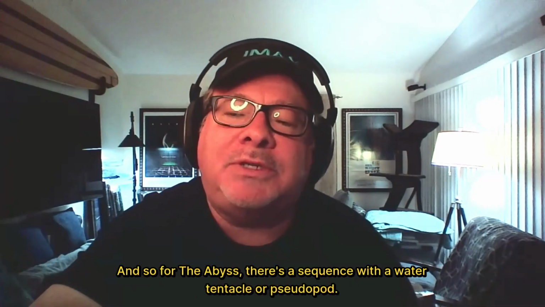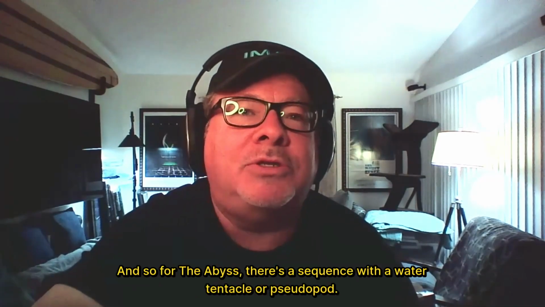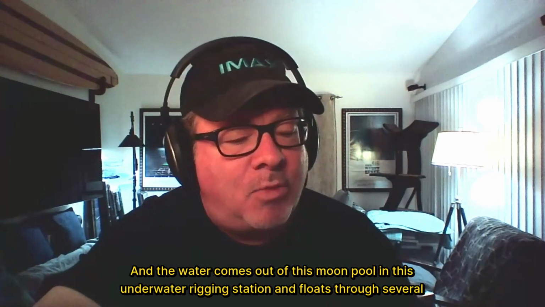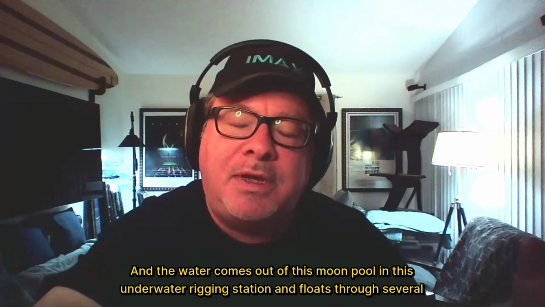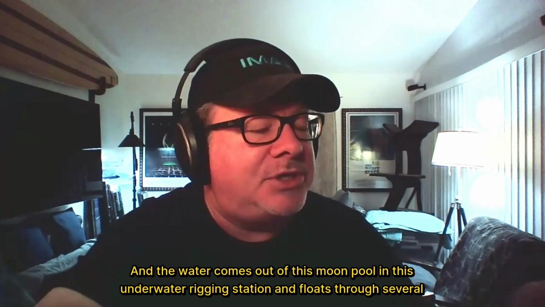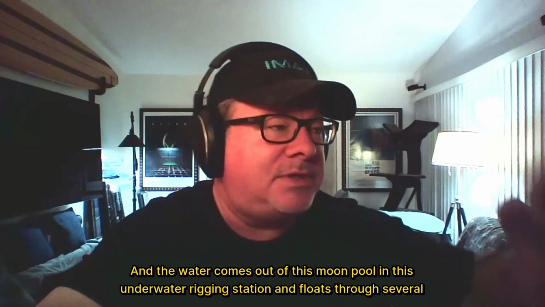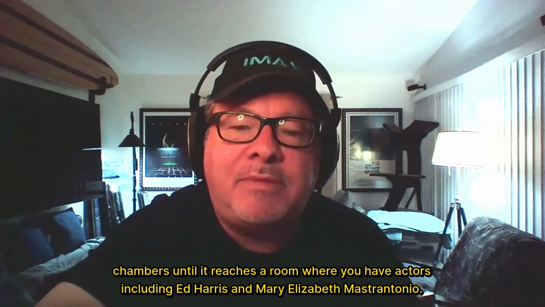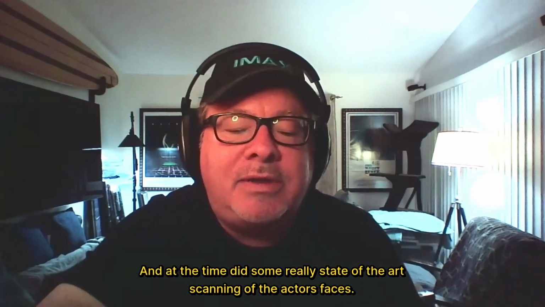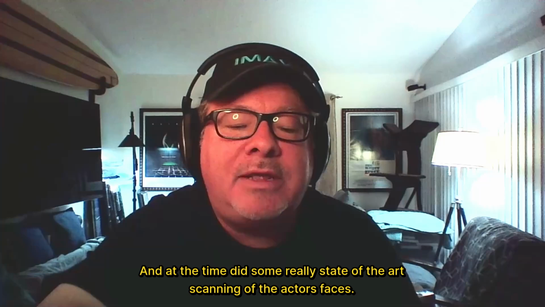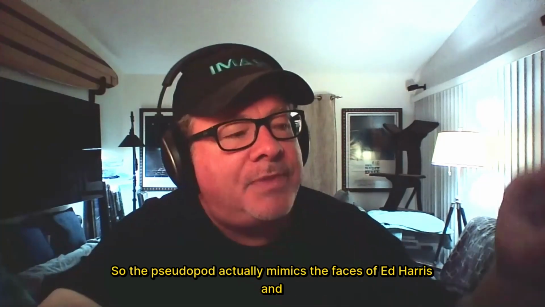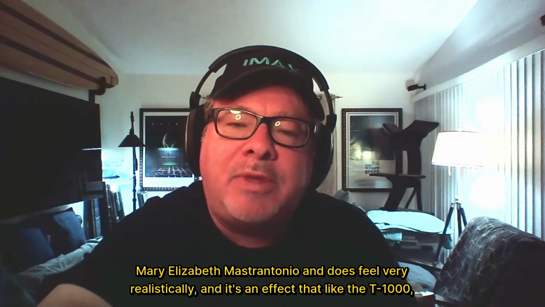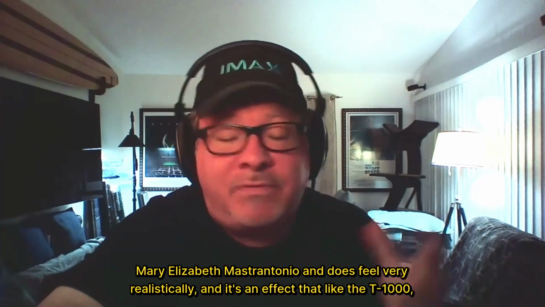And so for The Abyss, there's a sequence with a water tentacle or pseudopod that is controlled by these aliens in the film. And the water comes out of this moon pool in this underwater rigging station and floats through several chambers until it reaches a room where you have actors including Ed Harris and Mary Elizabeth Mastrantonio. And at the time they did some really state-of-the-art scanning of the actors' faces.